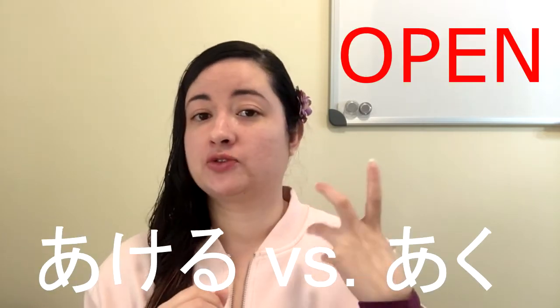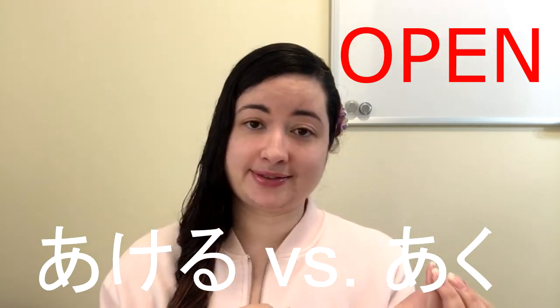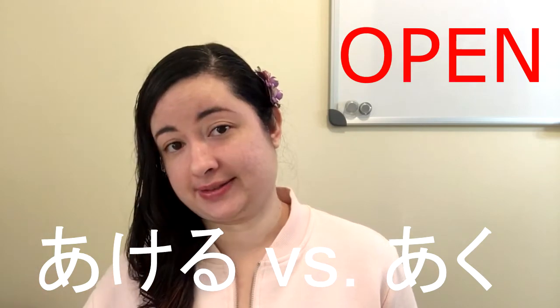The main problem is actually that when you are learning the transitive and intransitive verbs, the verbs will be different. A lot of times they even share the same kanji, but the ending, the okurigana, will be different. So in the case of to open, we have akeru, which is transitive, and we have aku, which is intransitive.